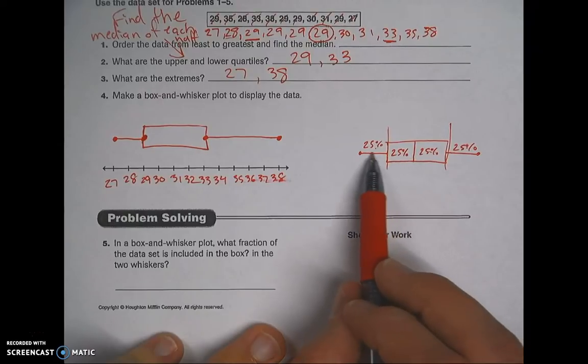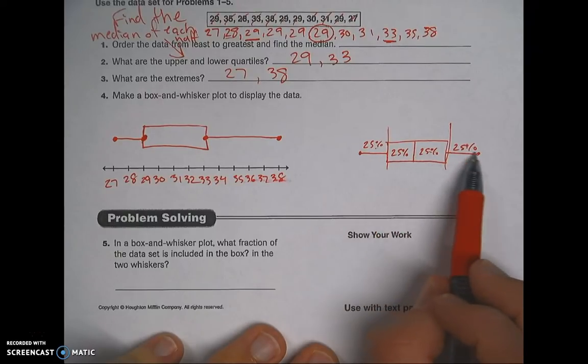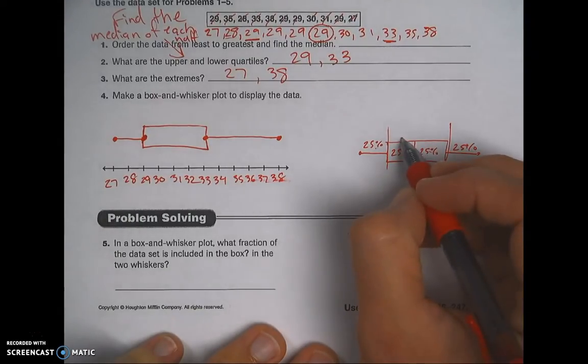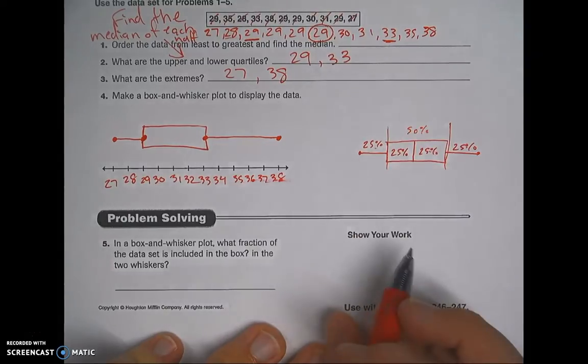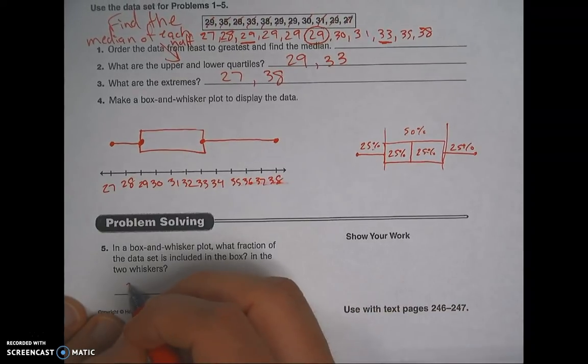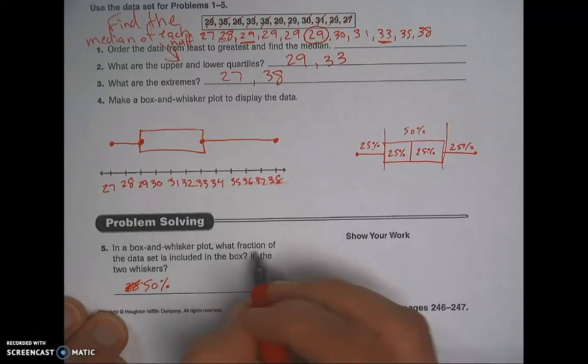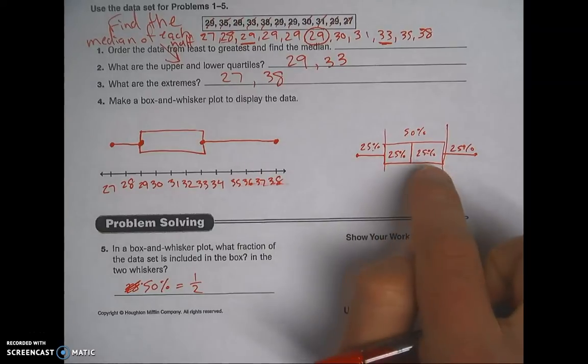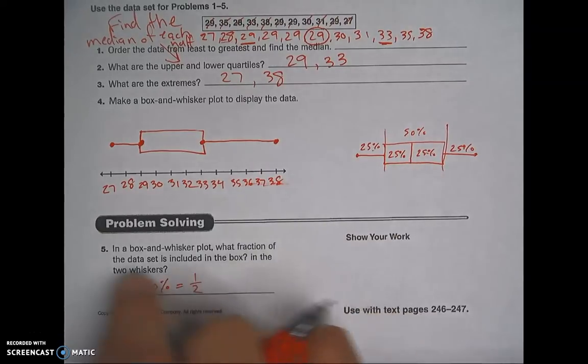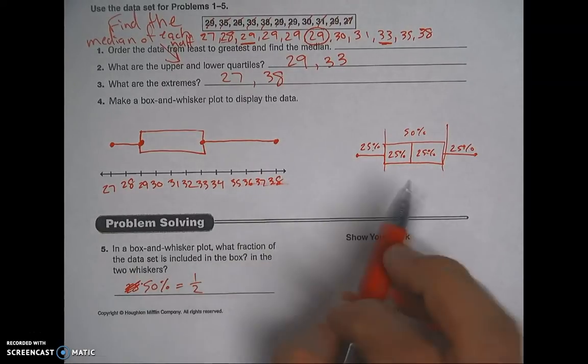You've got half below the median. You've got half above the median. So you've got 25% here and 25% here. That's a total of 50% of the data. Oops, they're asking for a fraction. So that equals half the data. So half the data is inside the box. That's what it's asking.